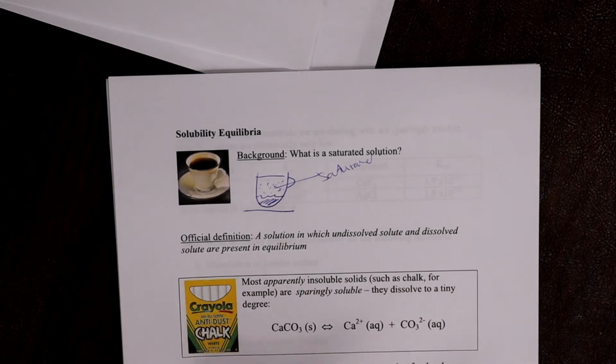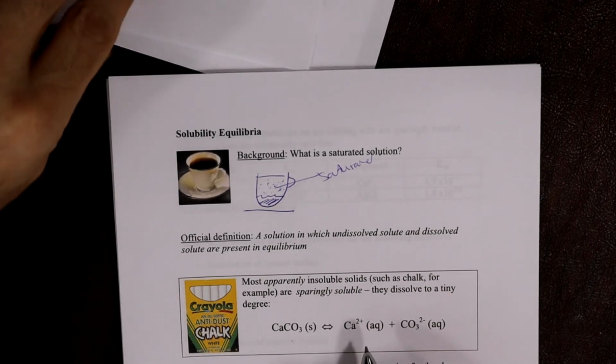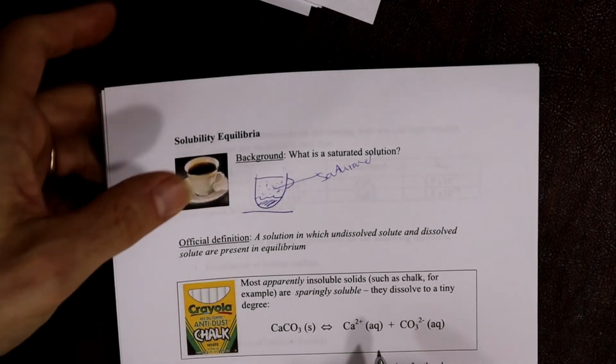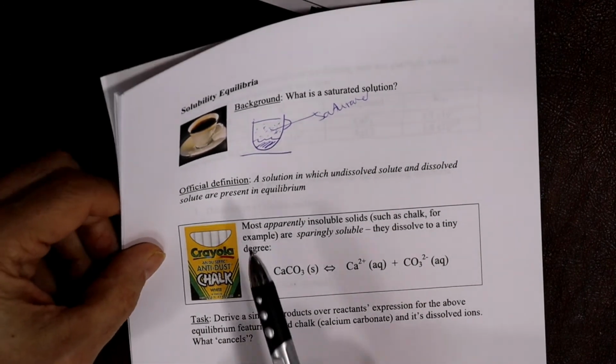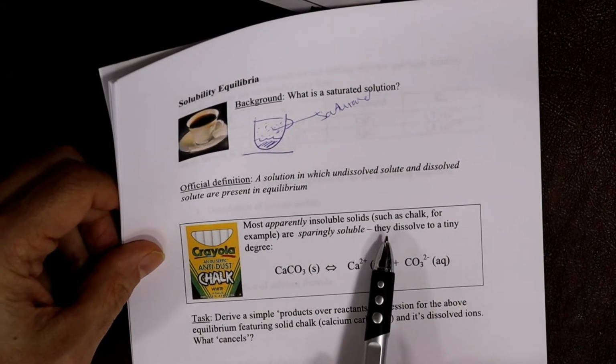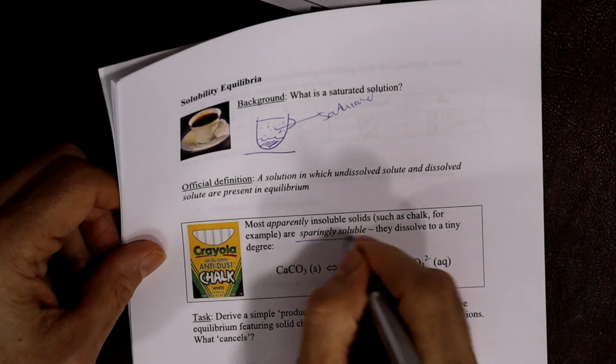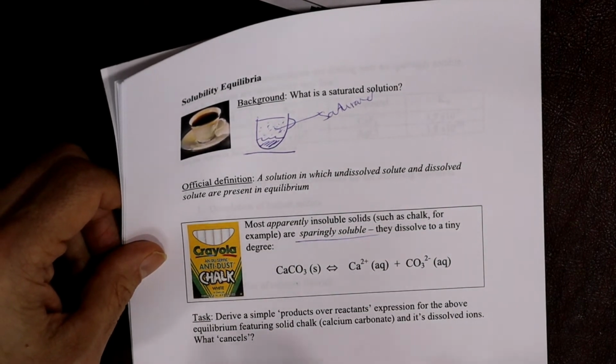Everything's in equilibrium. It's just that this is dissolved to such a small extent, we hardly ever bother with it, right? But if we do want to bother with it, we'll get into this equilibrium math we're going to talk about now, okay? So things that are apparently insoluble, like chalk, are actually what we call sparingly soluble. A little tiny amount goes into solution.